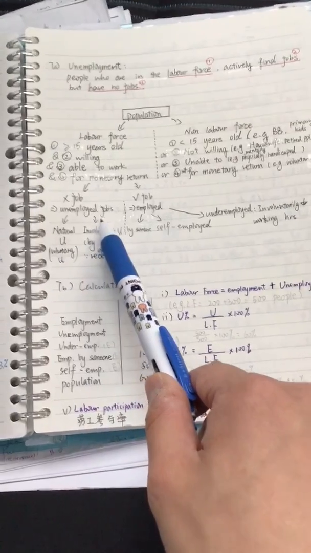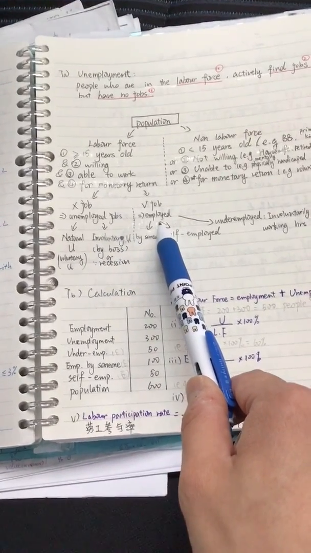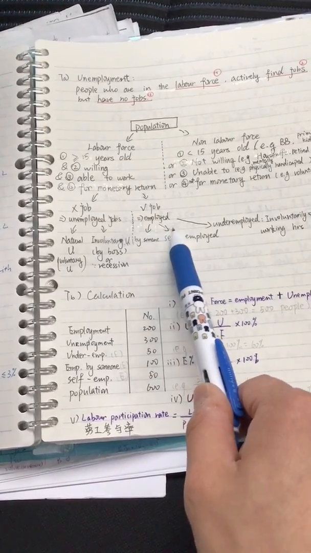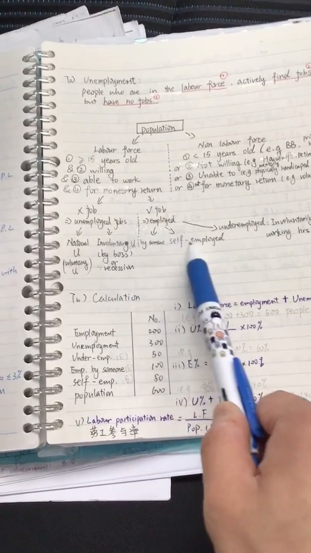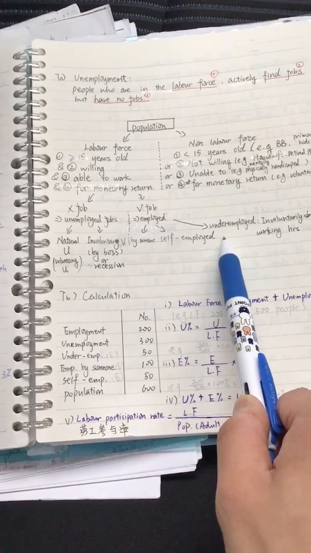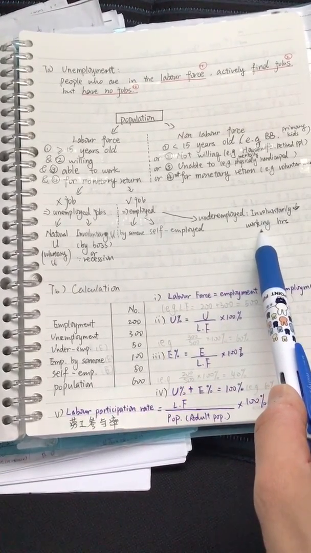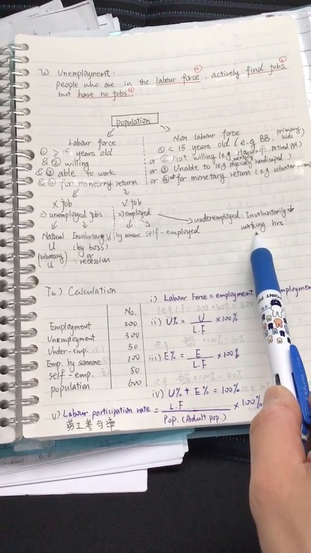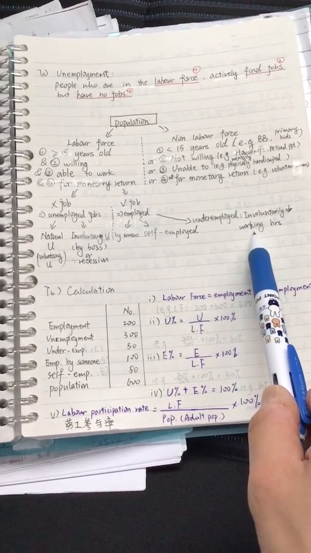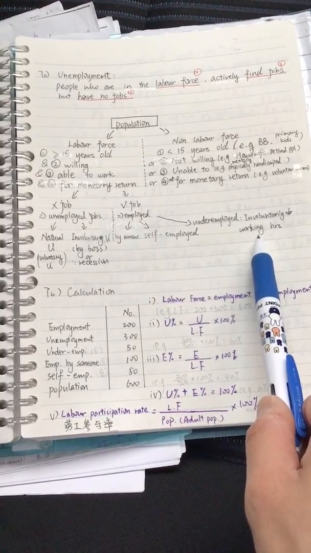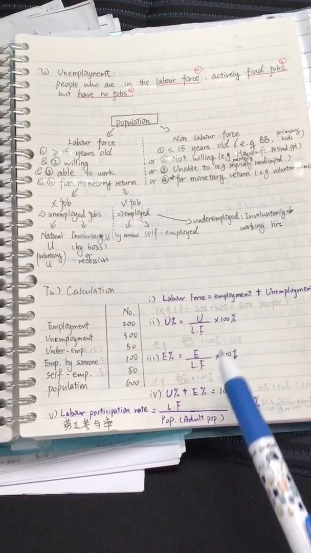However, when we talk about the people who cannot find jobs, we call them unemployed people. For the people who can find jobs, we call them employed people. Employed people can be employed by someone or self-employed, and this also includes the underemployed people. Underemployed means that they want to work longer hours, however the producers, the firms, involuntarily lower their working hours, so we call that an underemployed situation.